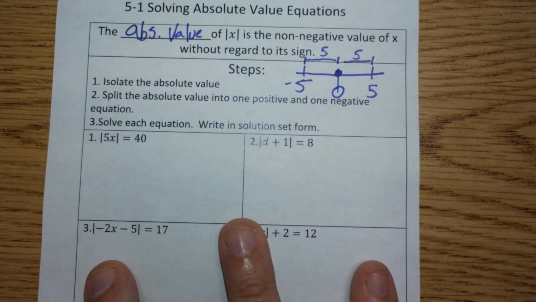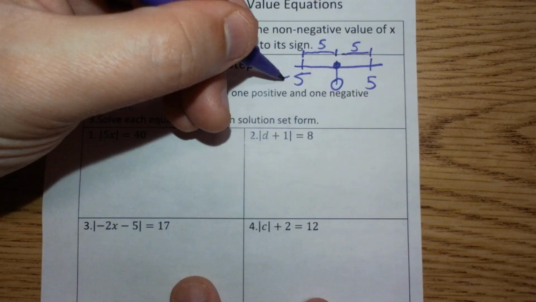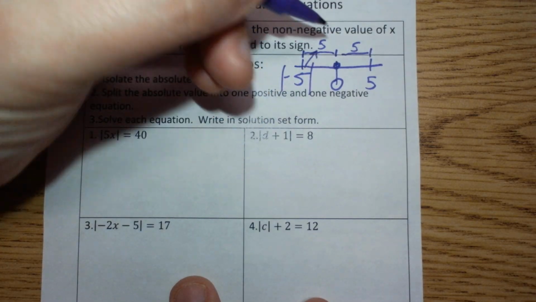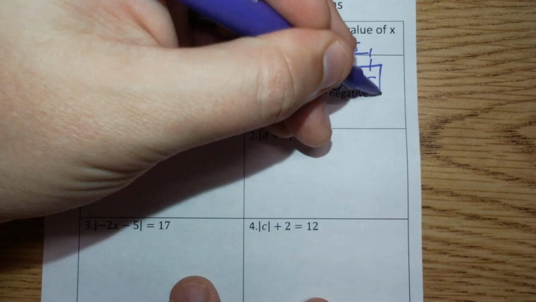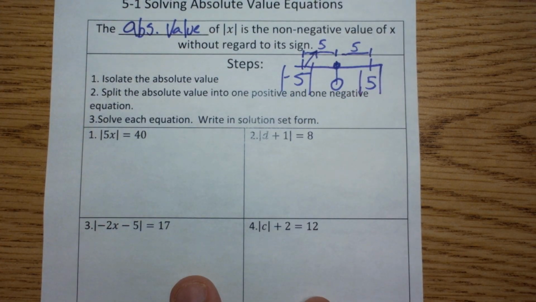So really we're just measuring how far away it is from 0. And so whatever the number is, if I take the absolute value of it, it's going to make it positive. So taking the absolute value of just a 5 really doesn't do anything to it. It just works out like it normally would.